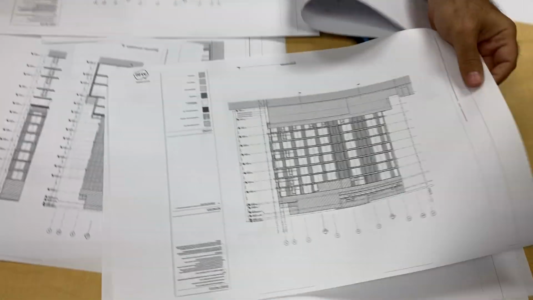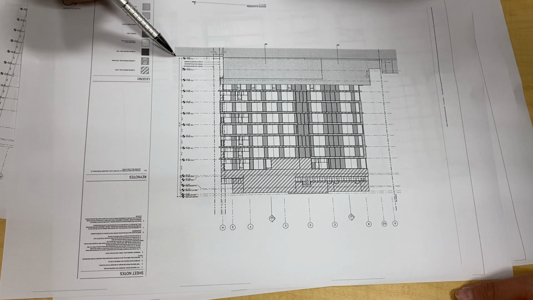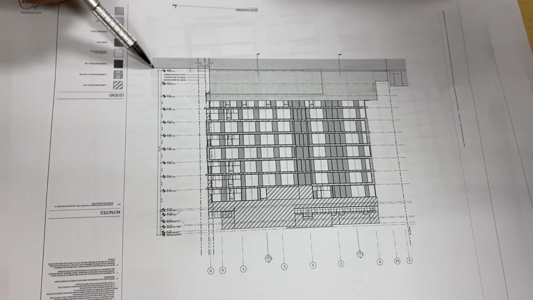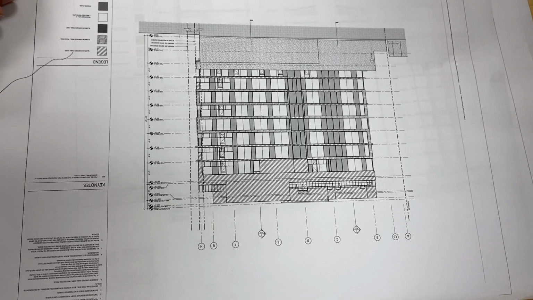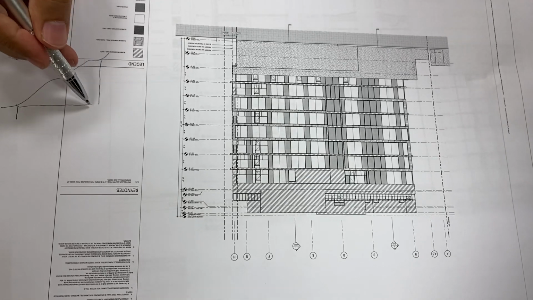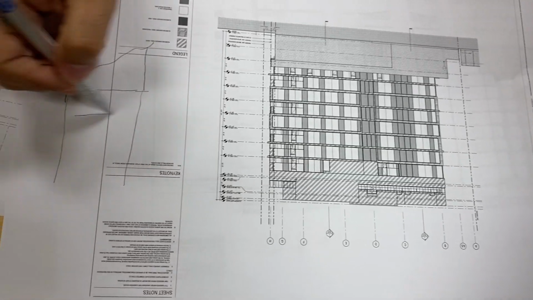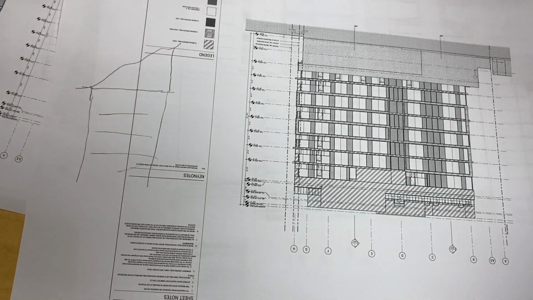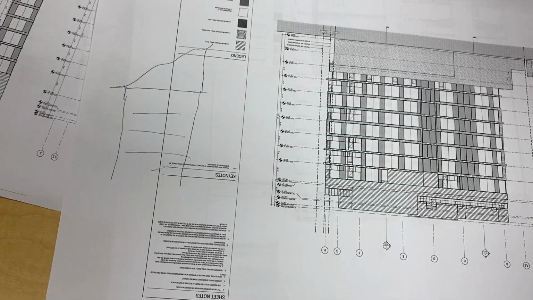Do you guys understand the difference? Look, where's the grade? This thick line represents the grade. That means the building is on a sloped site like this. So at the north, you're here. At the back, you're right there. Got it. And then the building. You understand now how it works? Okay, all right.